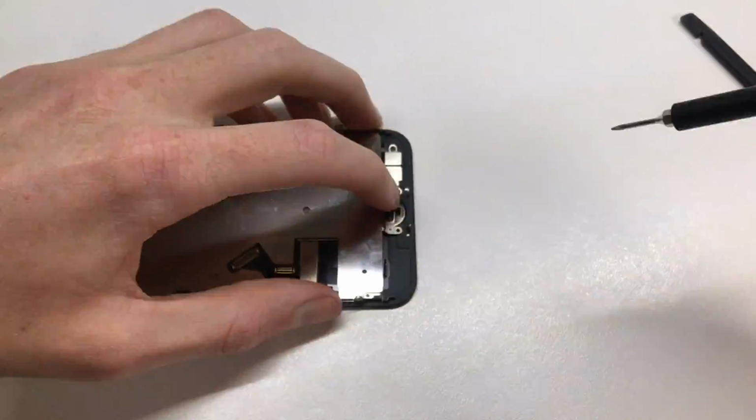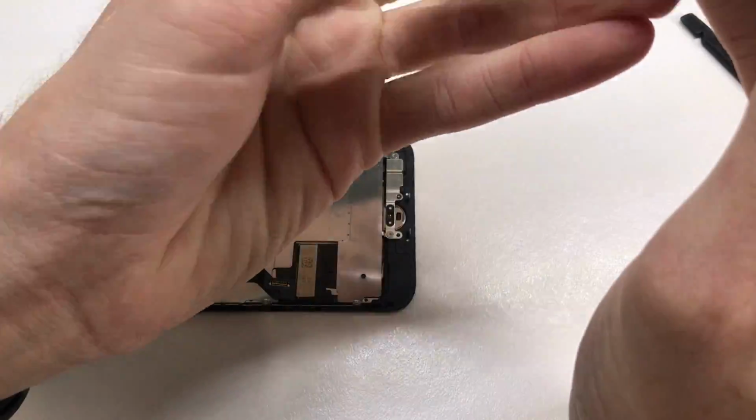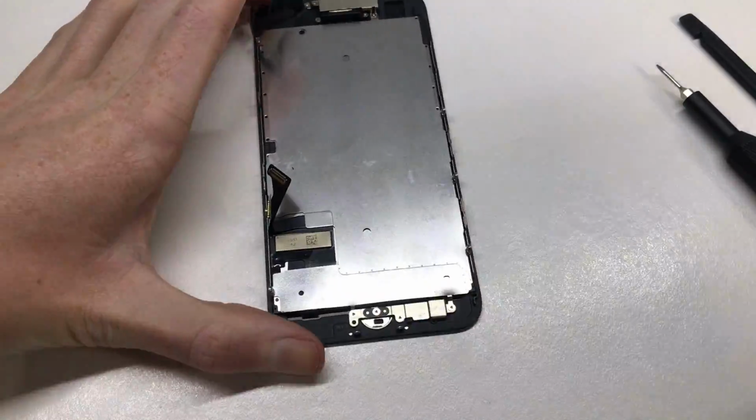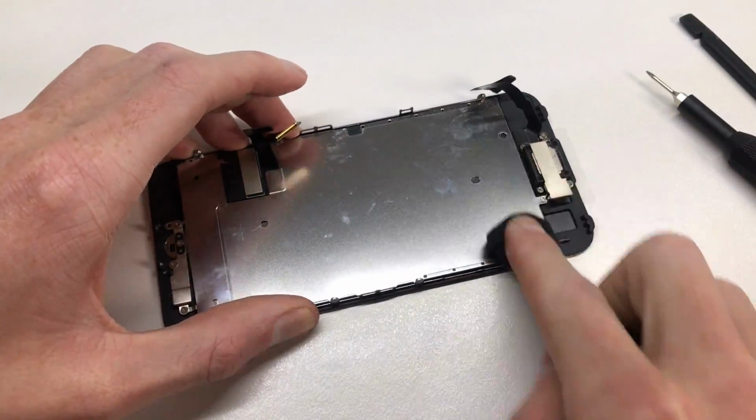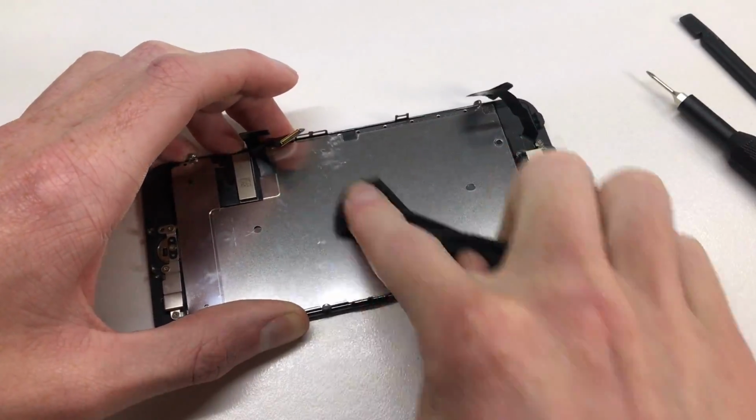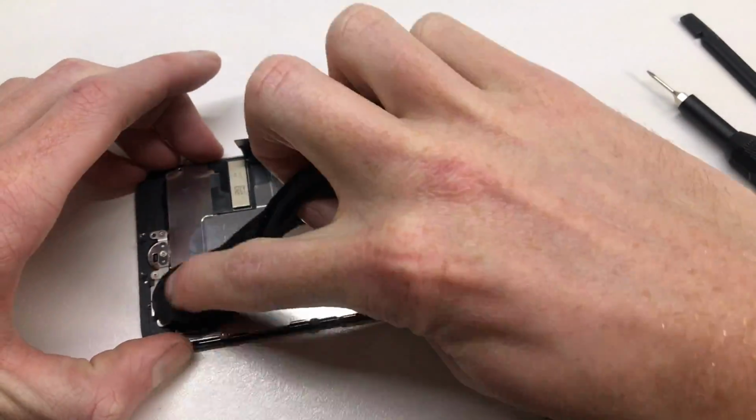Now this was actually my first iPhone 7 screen replacement. I've worked on every generation of iPhone from the iPhone 7 all the way through to the iPhone 3G. Now I haven't worked on a first gen. I think that'd be pretty cool to restore an iPhone first generation. Hopefully one day I'll get the chance to do that.